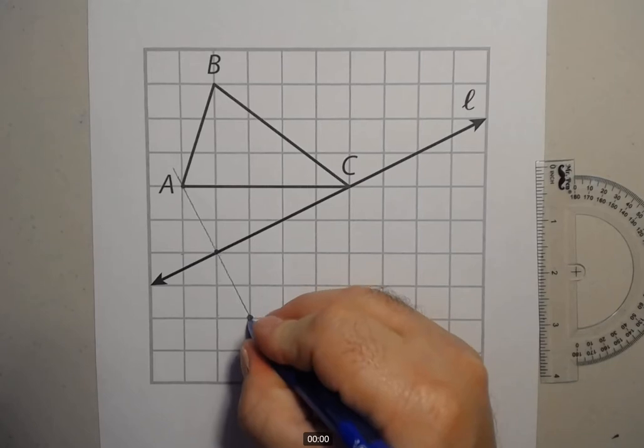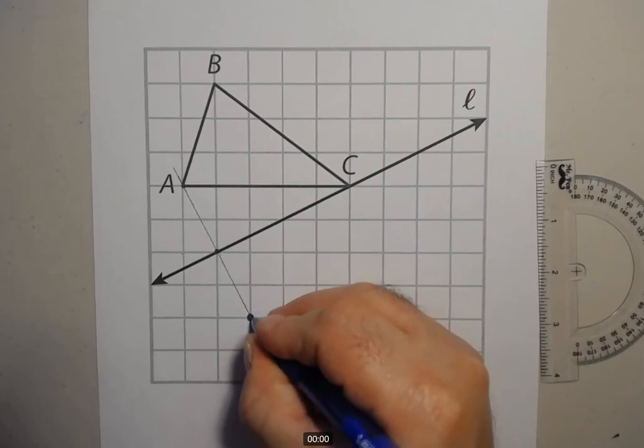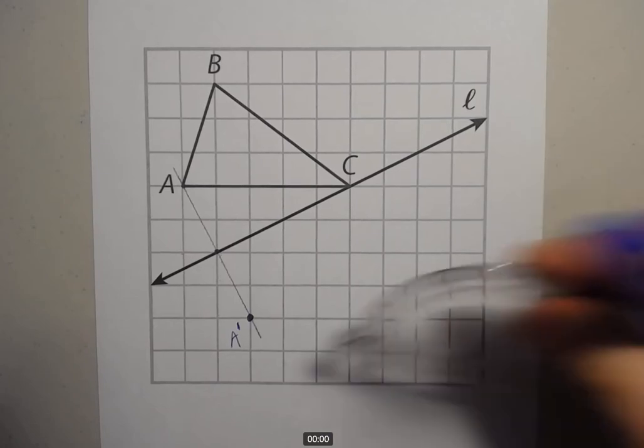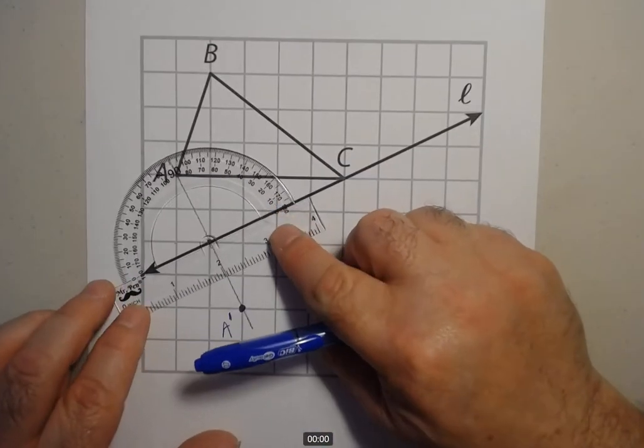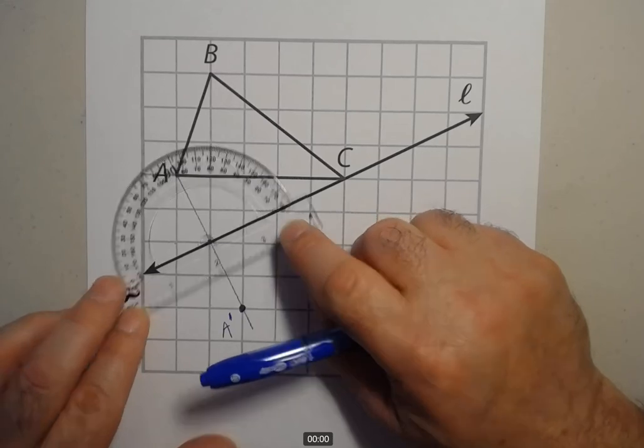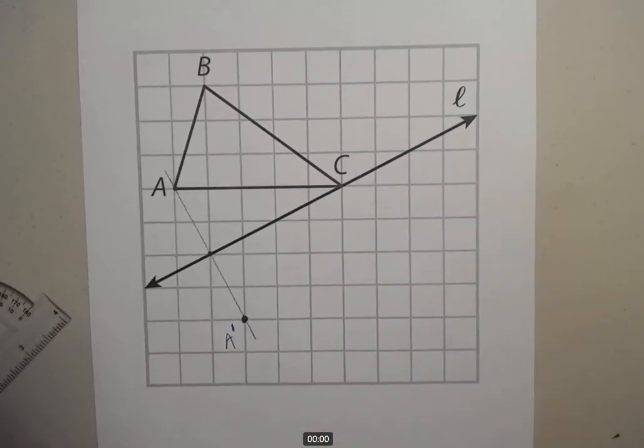So I'm going to mark that in blue, and I'm going to label that A prime. And I can take my protractor and measure my line segment to make sure that it is perpendicular, and it is. All right, so let's go ahead and do point B.